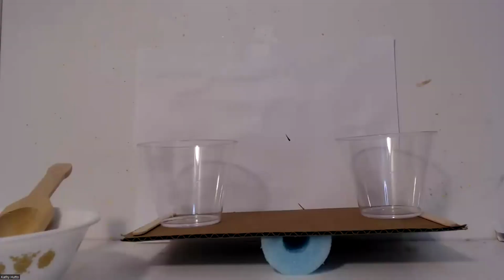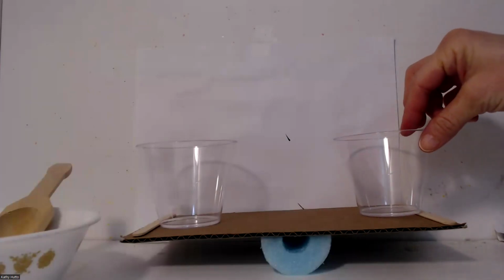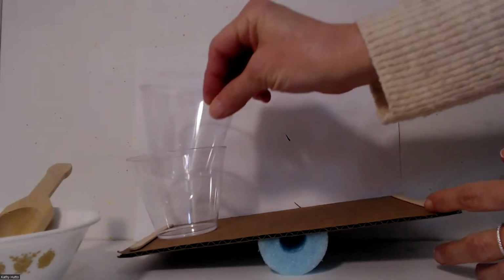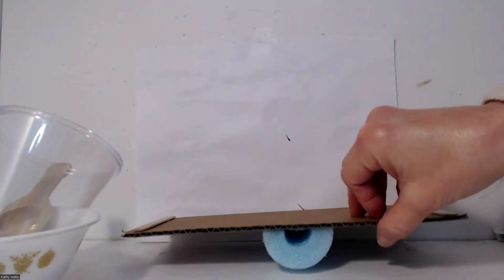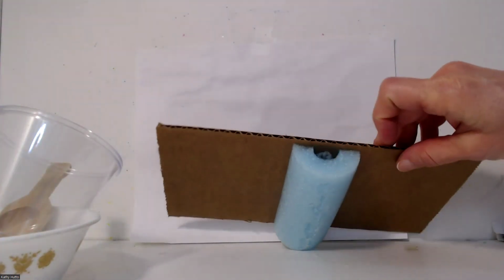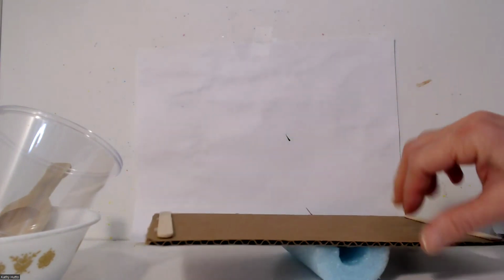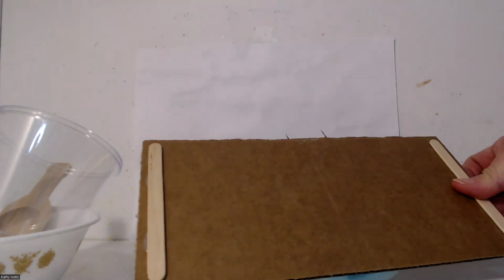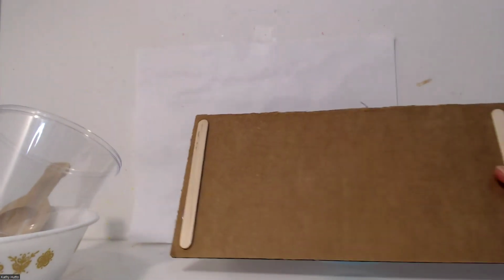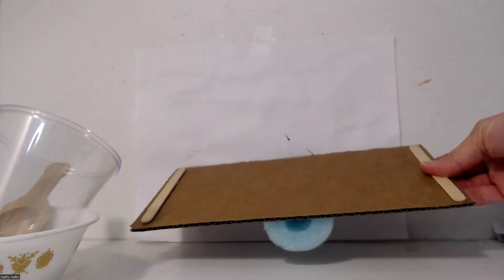So here we are at the science table, and I want to show you what I've made. This is a very simple balance scale. And what do you think this is? It's a pool noodle. I cut it in half and I glued it to a piece of cardboard, and I added popsicle sticks at each end.